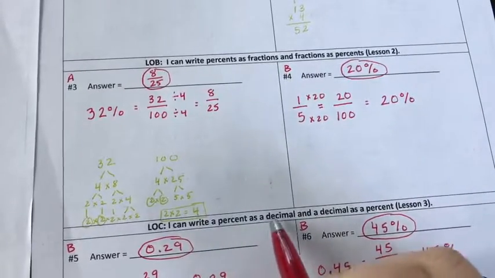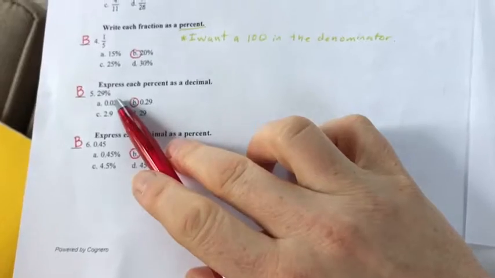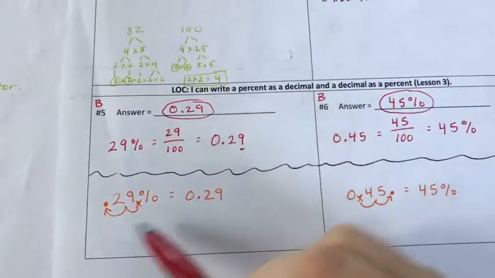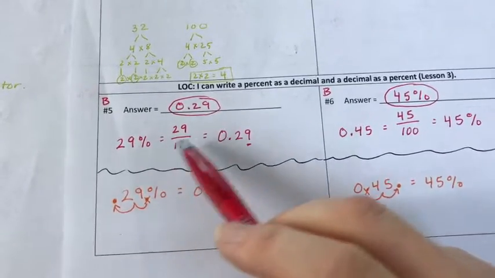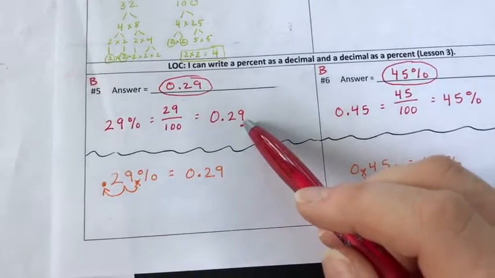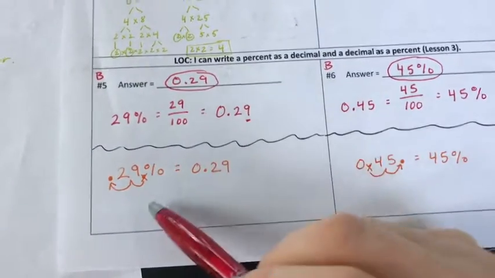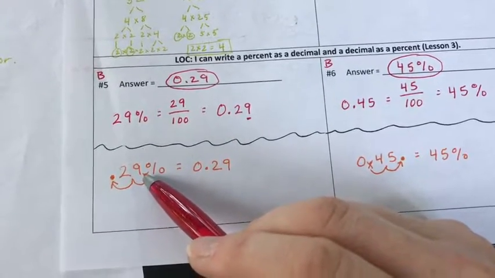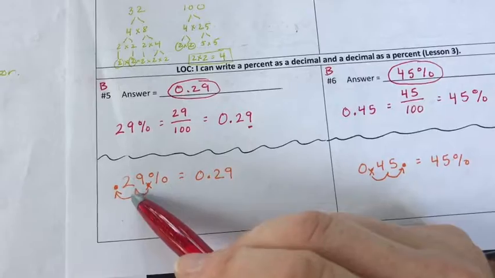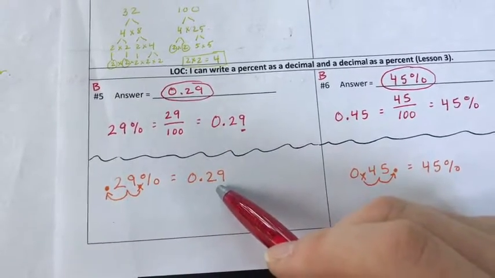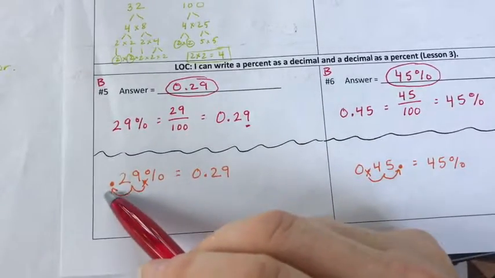Okay, 5 and 6, we write a percent as a decimal and a decimal as a percent. So for 5, write 29% as a decimal. There's a couple ways you can do it. You can write 29% as a fraction, and then 29 hundredths as a decimal, so the 9 would be in the hundredths place. Or you can move the decimal. Make sure you cross off the old decimal after 29 and move it 2 to the left to turn a percent into a decimal and rewrite it clean: 0.29. So my arrow is going to the left.